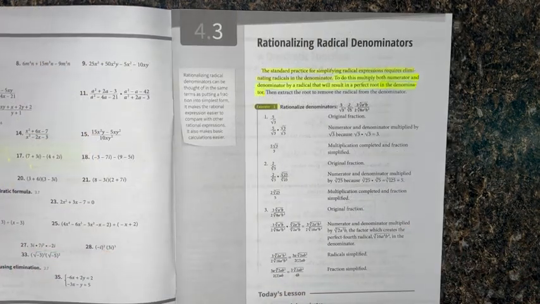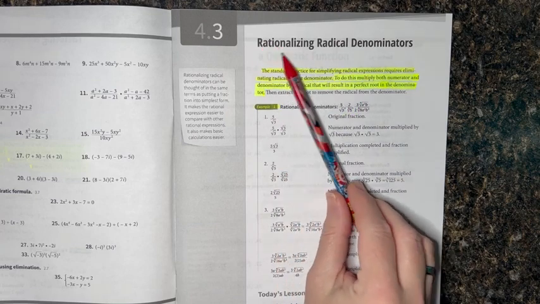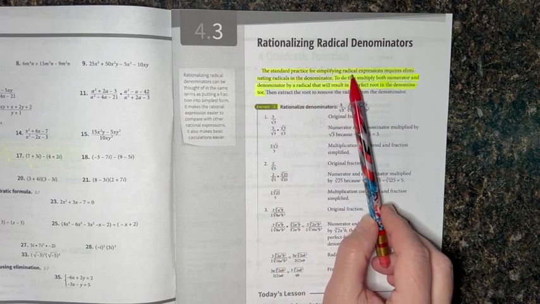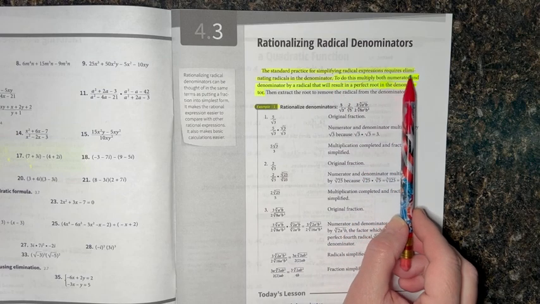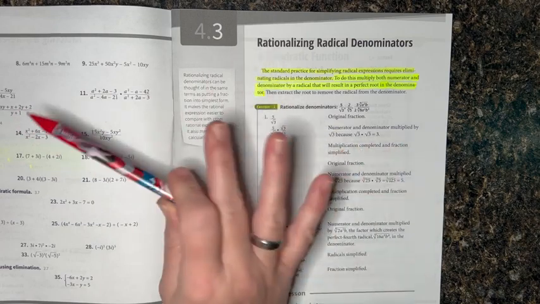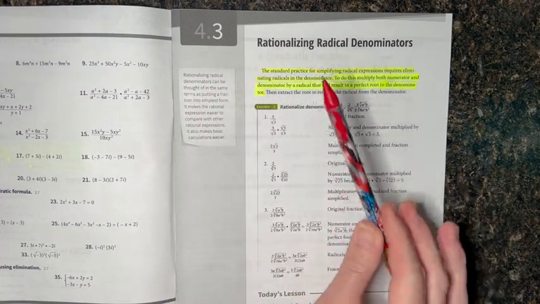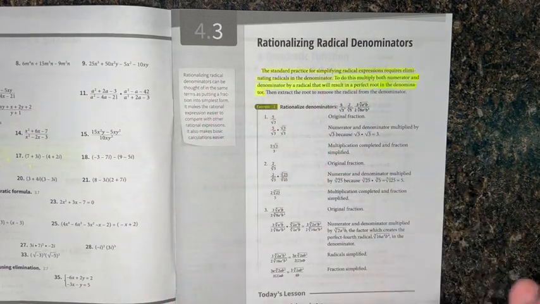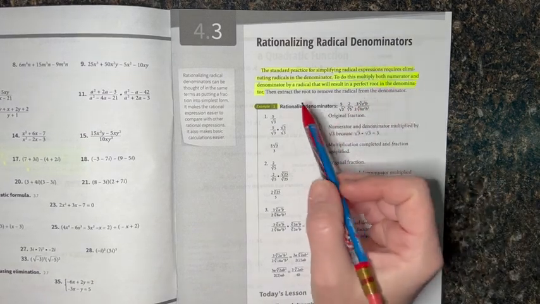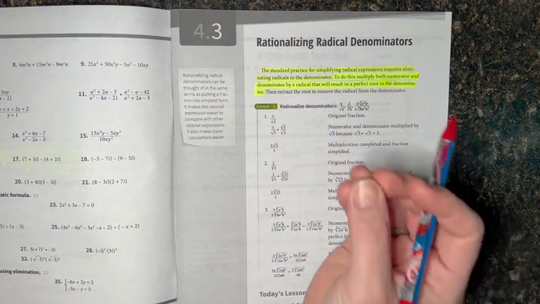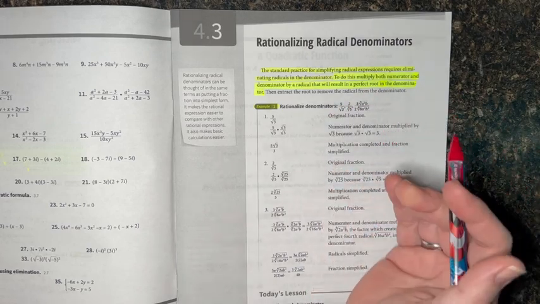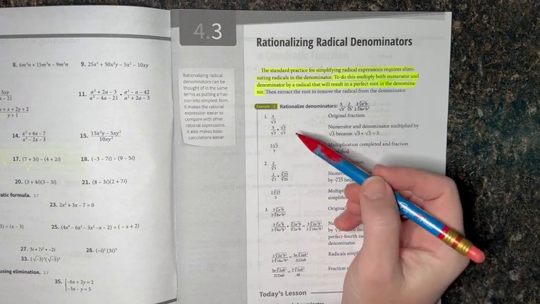Lesson 3 begins on page 7, and it's titled Rationalizing Radical Denominators. It says the standard practice for simplifying radical expressions requires eliminating radicals in the denominator. You cannot have an answer that has a radical in the denominator. It is not allowed in math. So to do this, we multiply both the numerator and the denominator by a radical that will result in a perfect root in the denominator. So here are 3 examples we're going to go through.